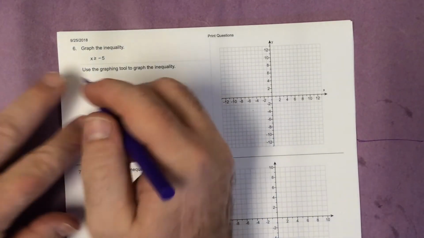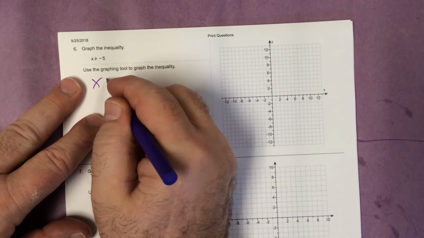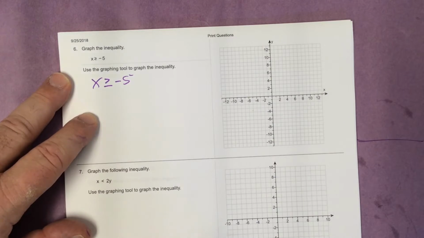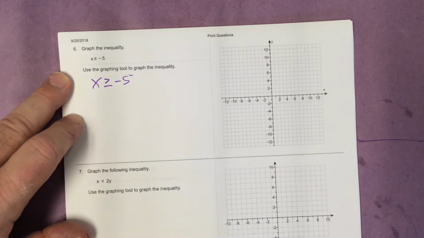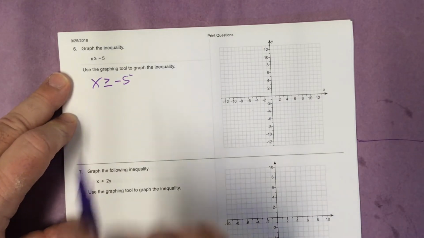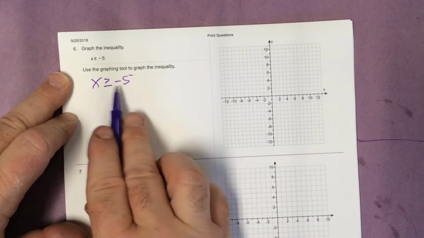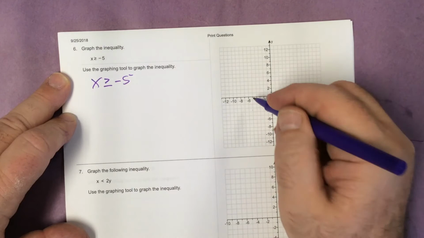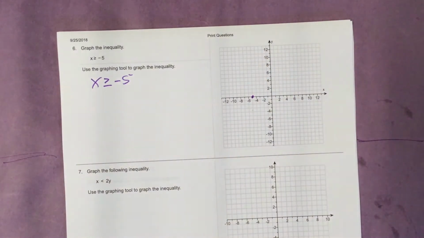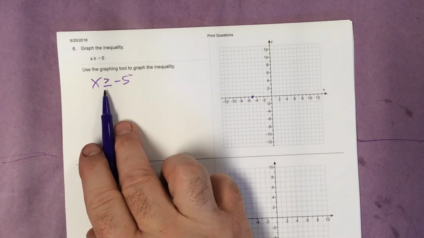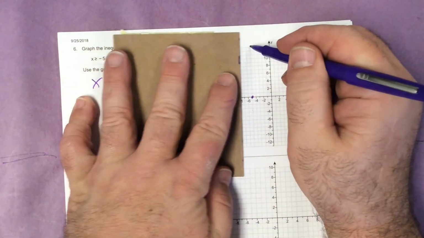So the next inequality we're being given is x is greater than or equal to negative 5. So again, there's no y here, so hopefully you'll remember to ask the two questions. What axis does it cross? Where does it cross? It crosses the x-axis at negative 5. So I'm going to go ahead and put a point there. And before I draw my line, I need to ask, am I going to make it dotted or solid? Because it's greater than or equal to, I can go ahead and put a solid line.